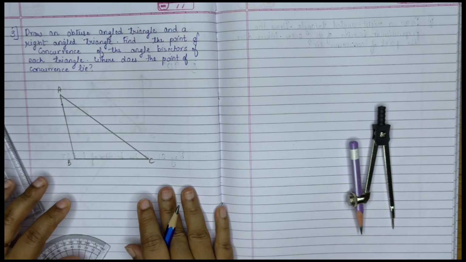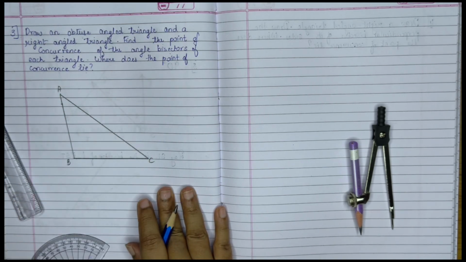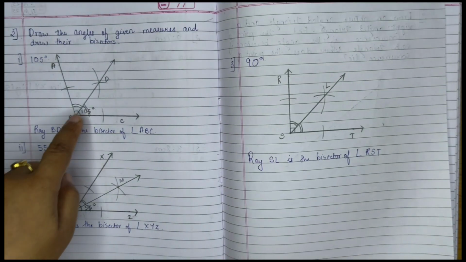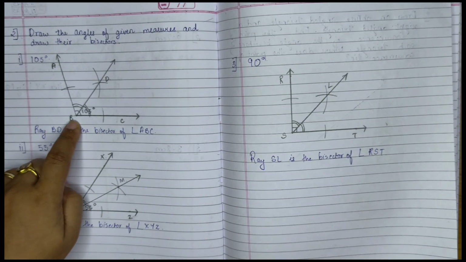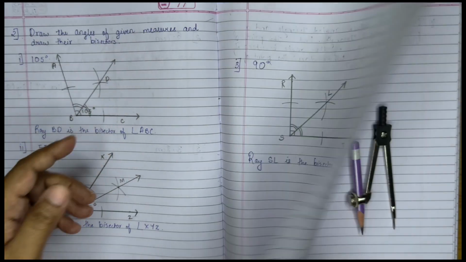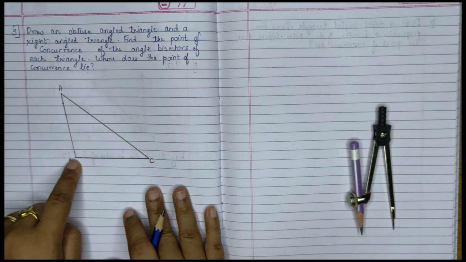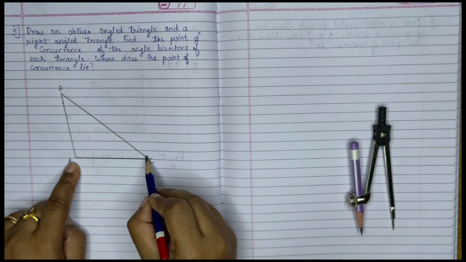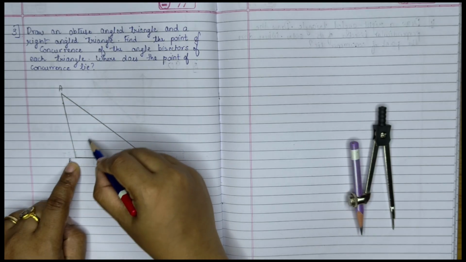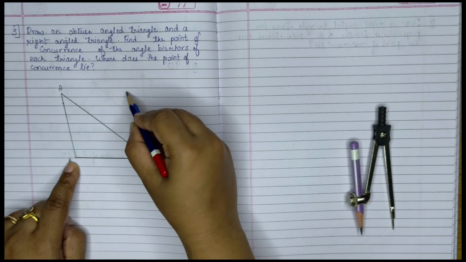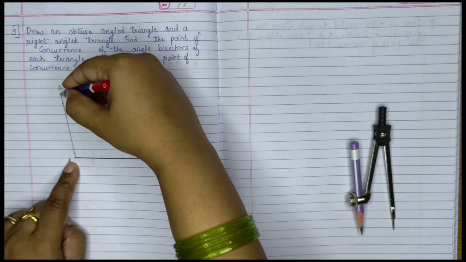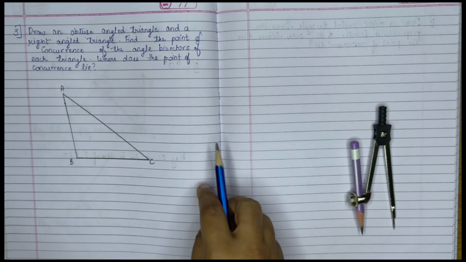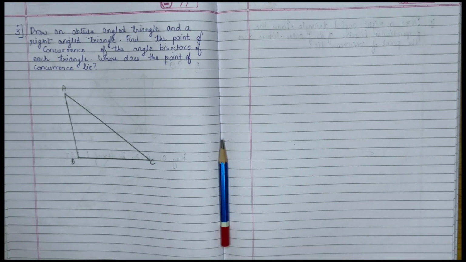we have to draw angle bisectors. Now I have already showed you how to draw angle bisectors. From the vertex we have drawn a bisector over here. Same way, but here we have to draw from all the three vertices. From this vertex, from this and from here. So we have to draw three angle bisectors. One will come from here, the other one over here and the other one from A. So we have to draw three bisectors here. So draw the angle bisector.